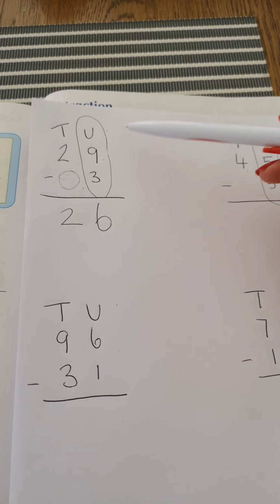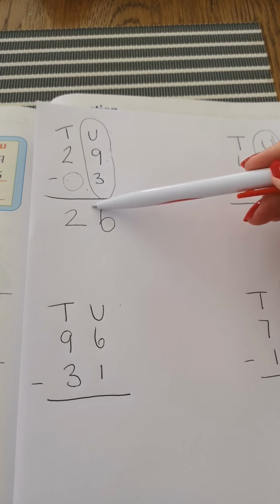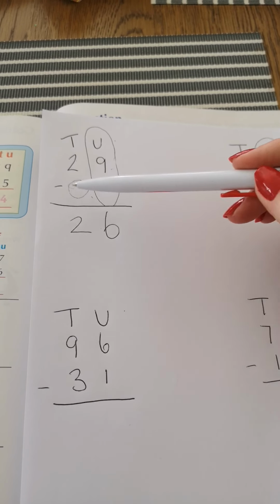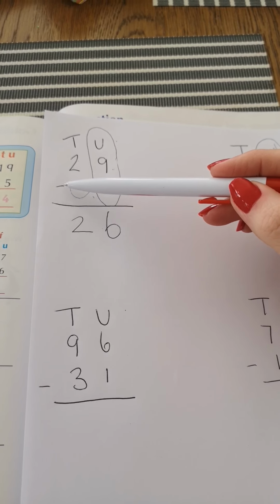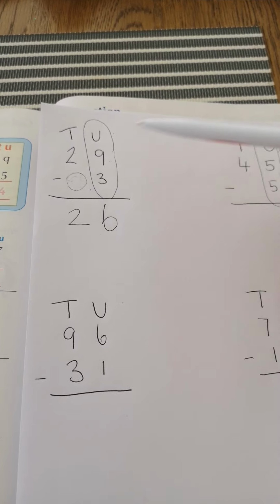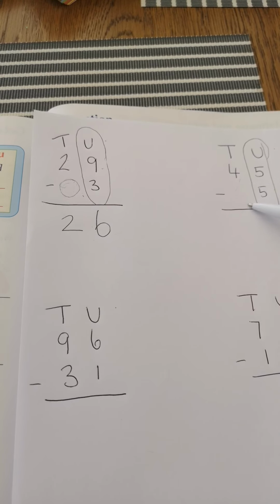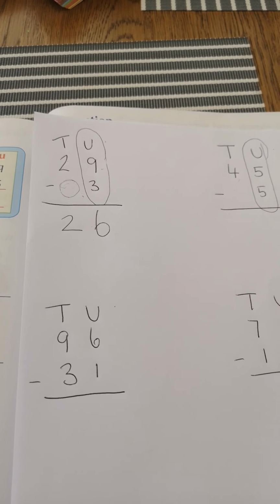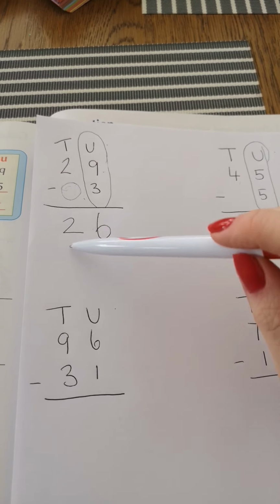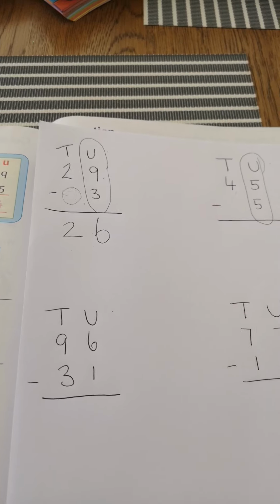The rules, again, we have to do our units column first. We have to go backwards. We're going backwards in all these sums. And when there's no number in this space here, we imagine that 0 is there. Okay? And when 0 is there, it means that we're not moving. 2 go back 0 is 2. So our final answer is 26.